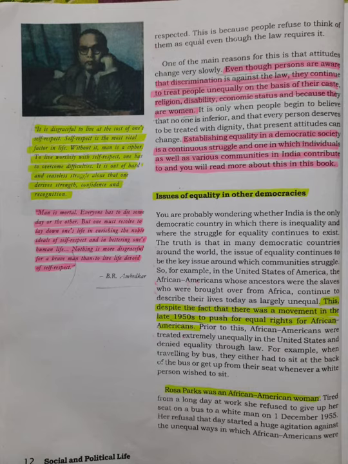Here, you can see the Ambedkar photo. It is disgraceful at the cost of one's self-respect. Self-respect is the most vital factor in life. Without it, man is a cipher. To live worthily with self-respect, one has to overcome difficulties. It is out of hard and ceaseless struggle alone that one derives strength, confidence, and recognition.